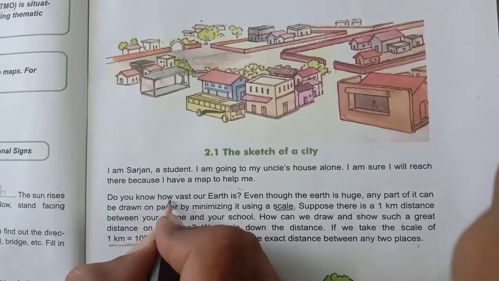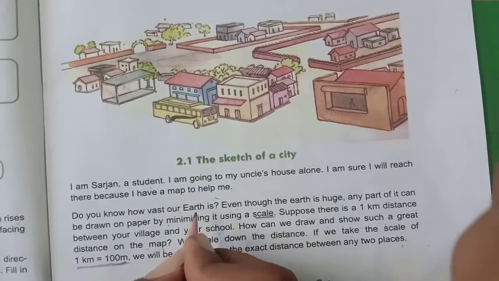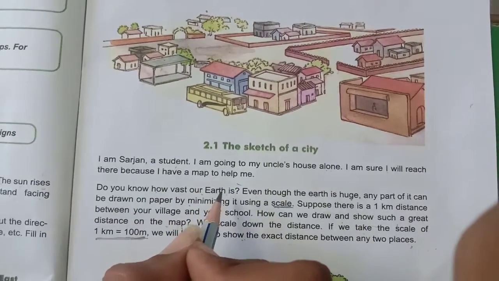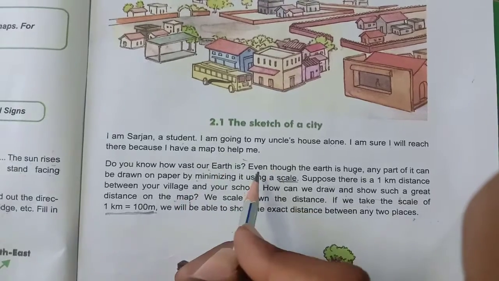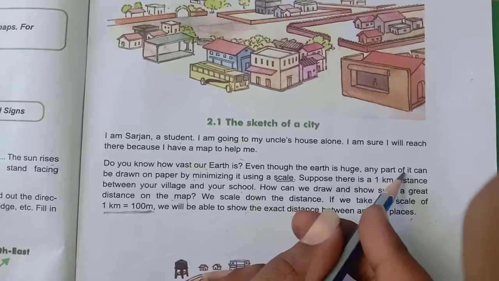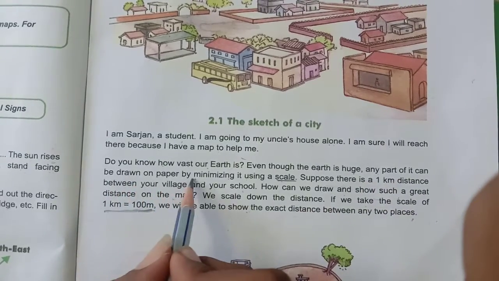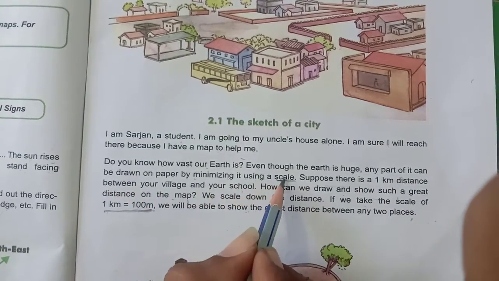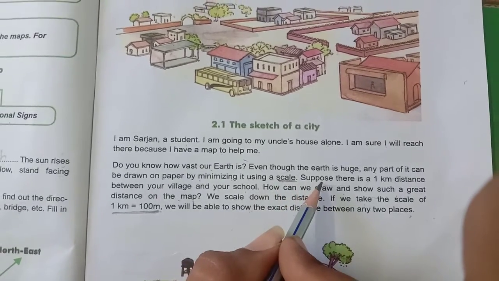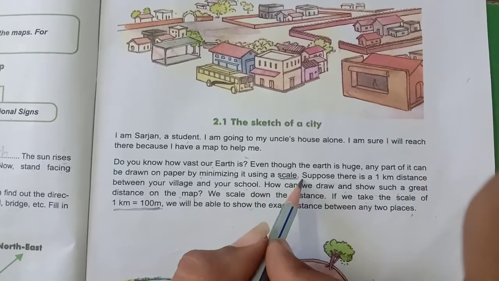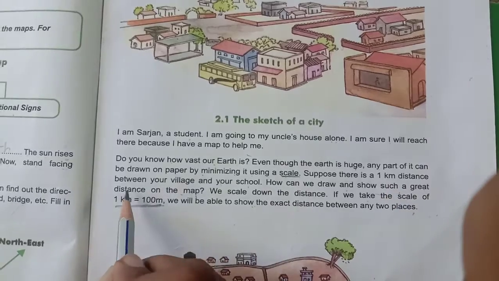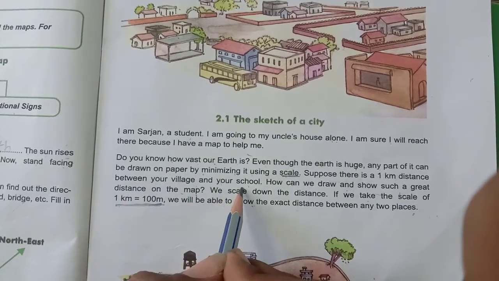Do you know how vast our earth is? Our earth is so big. Even though the earth is huge, any part of it can be drawn on paper by minimizing it using a scale. We can take a scale and draw on the paper, by which we can know the map. Suppose there is a 1 kilometer distance between your village and your school.